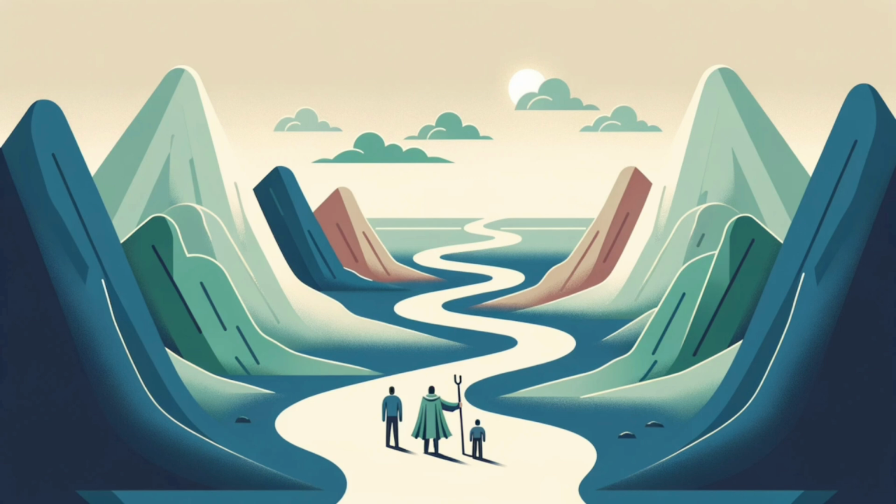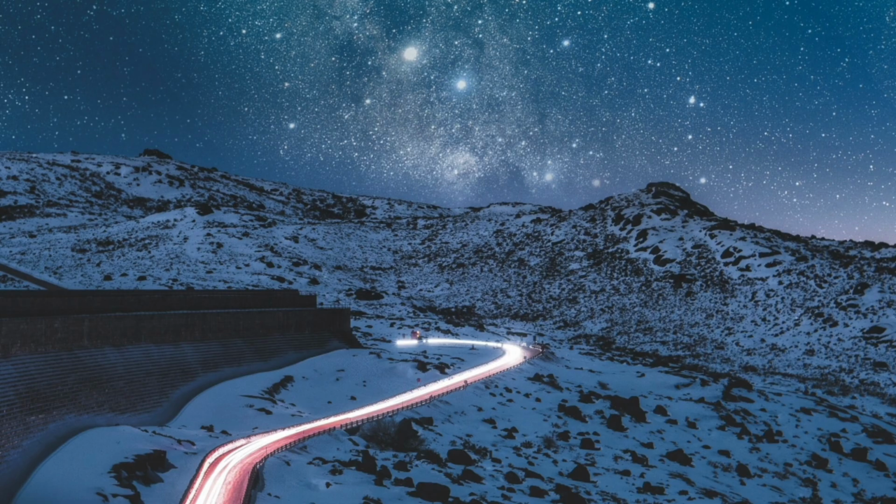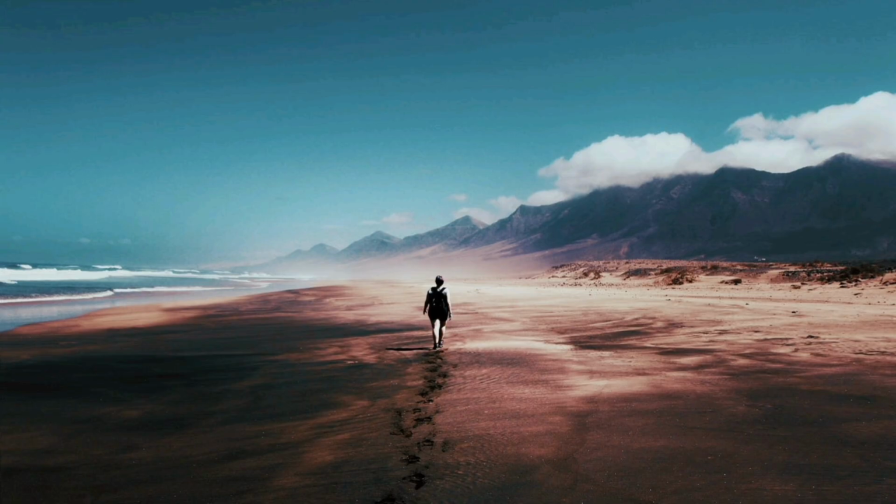Finally, the hero returns home, but they do not come back empty-handed. The return with the elixir is the culmination of the hero's journey, where the hero brings back something of value to their community, whether it's a tangible object, like the Golden Fleece, or something more symbolic, like knowledge, peace, or a renewed sense of purpose. In The Lord of the Rings, Frodo and his companions return to the Shire with a new understanding of the world and the wisdom to protect it.